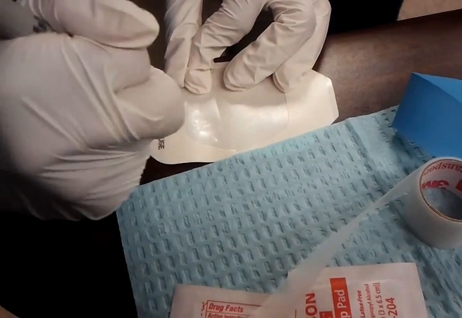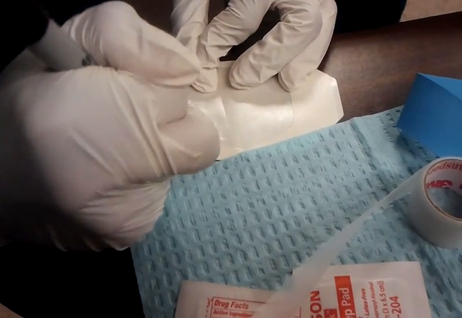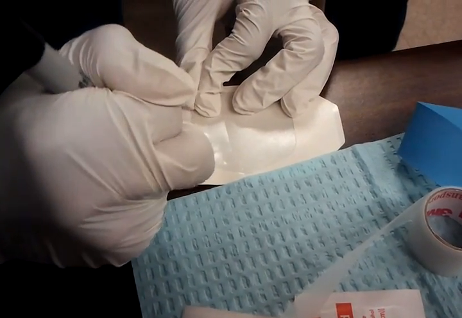Be sure to date, time, and initial your dressing and tubing.